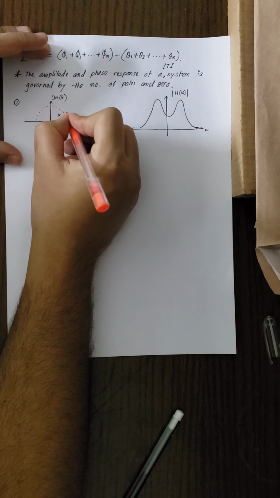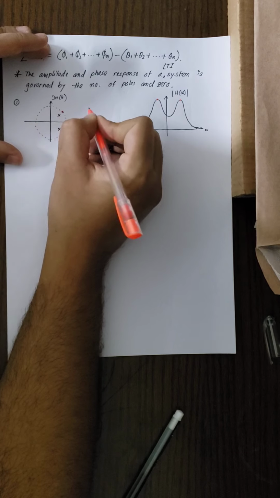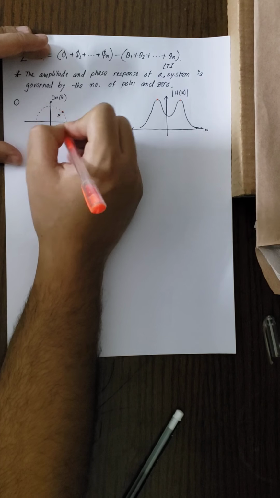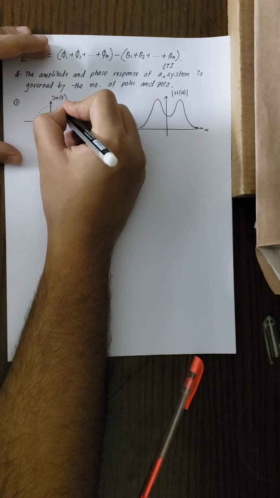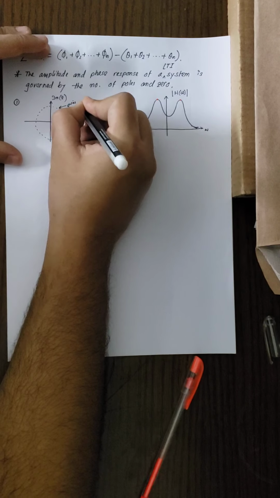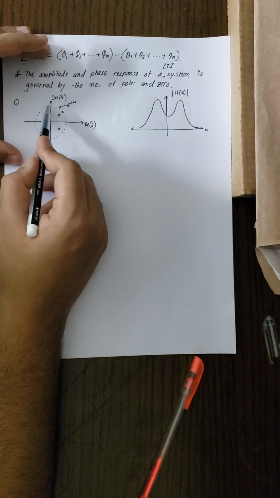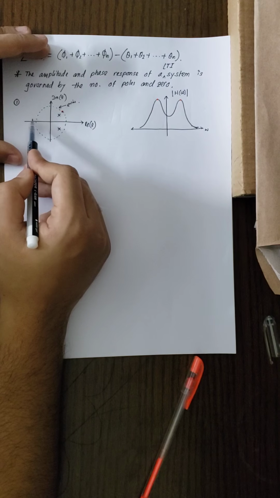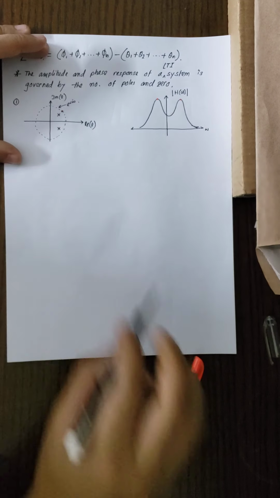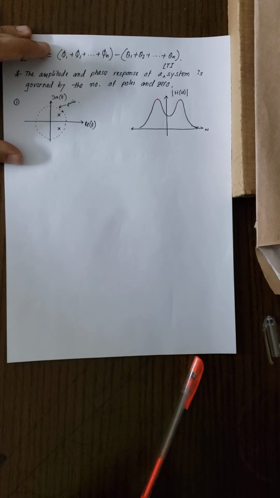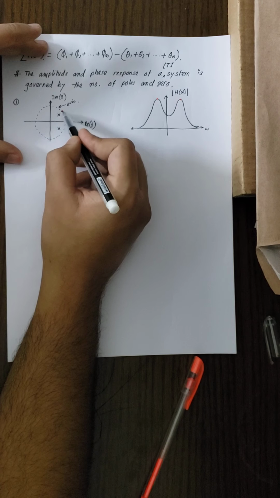So first of all, if you consider e to the power of j omega to be at this point, because any value on the unit circle will be e to the j omega, and for various values of omega the point will rotate along the unit circle. Say for some value of omega we are considering this point, and if you look closely, the distance from this point to this pole is the shortest.